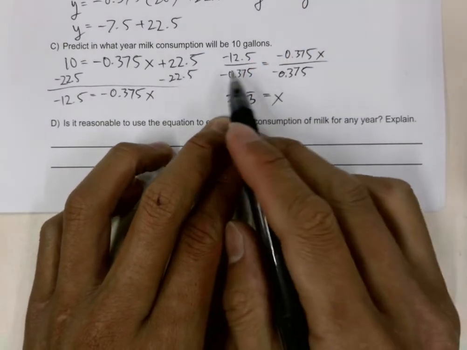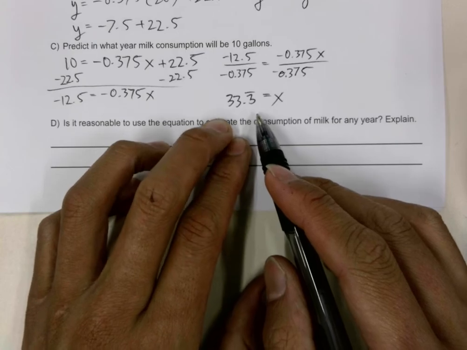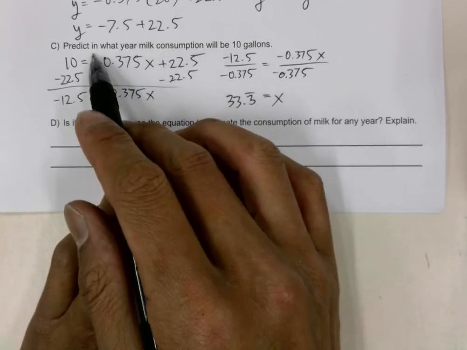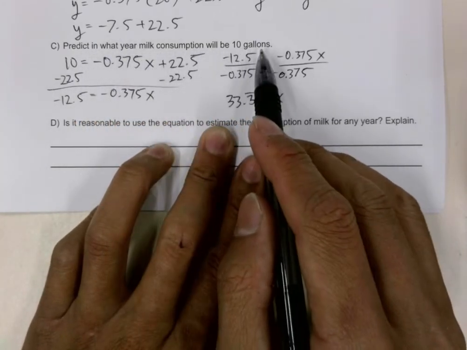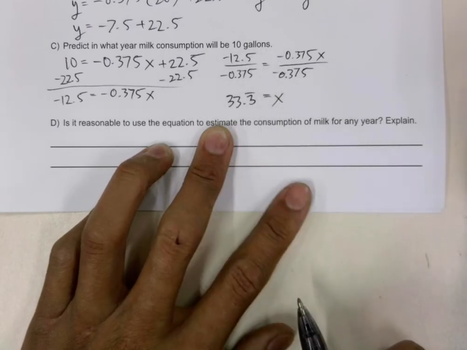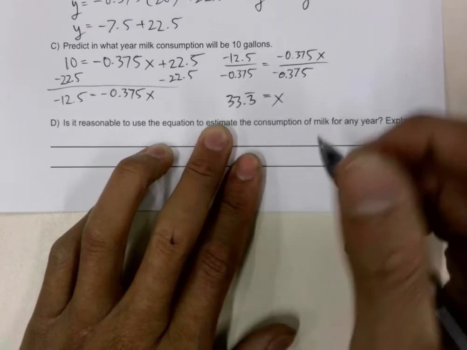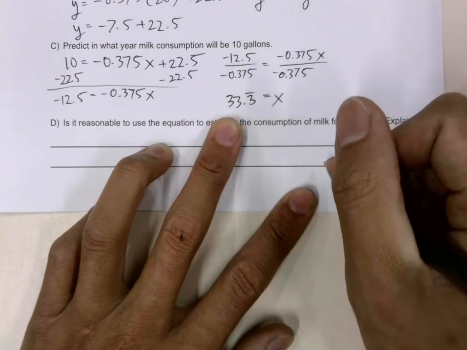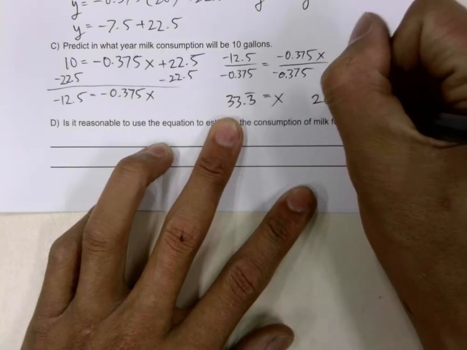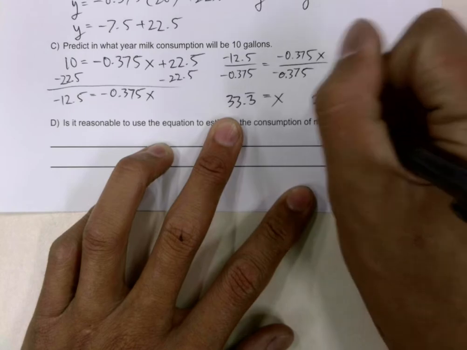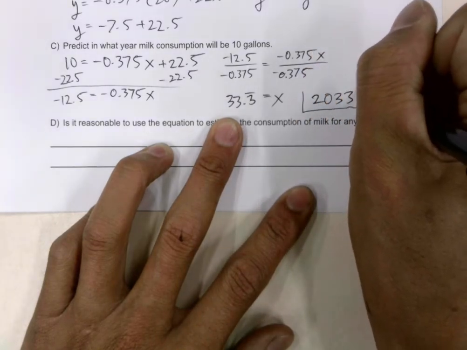And so we can go ahead and simplify this, and we can say that milk consumption will be 10 gallons when the year is 2033. 2033. And I'll put a box around that.